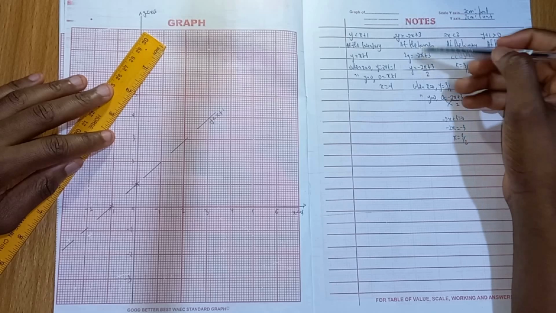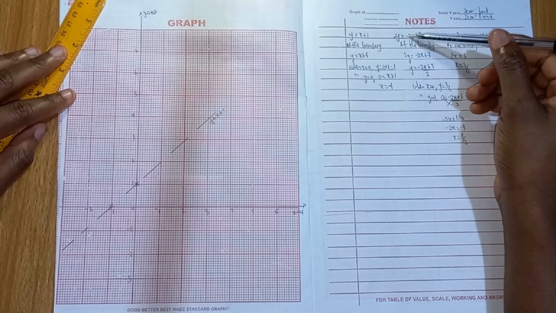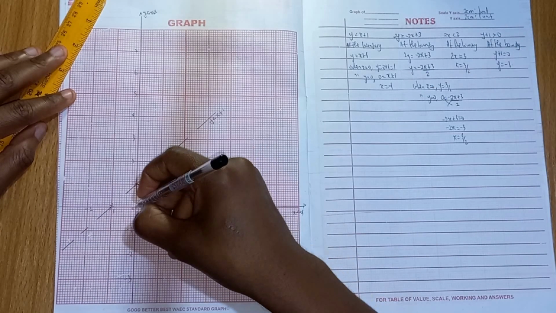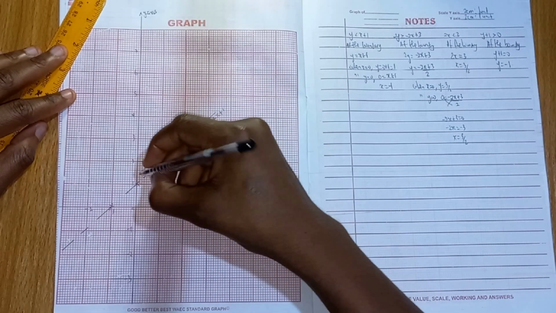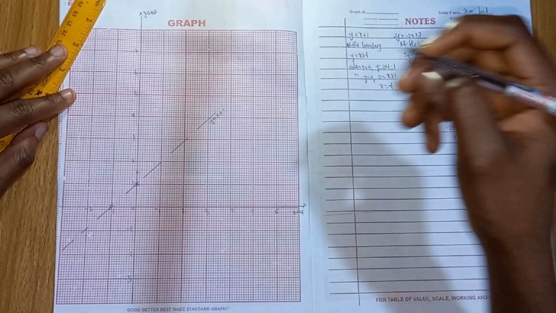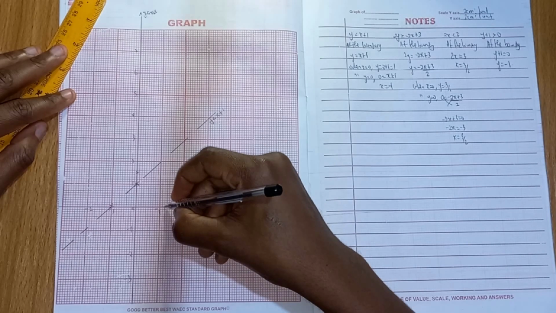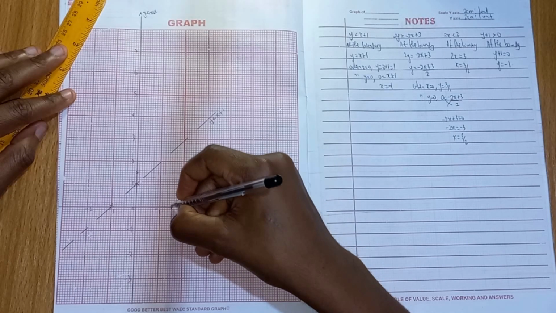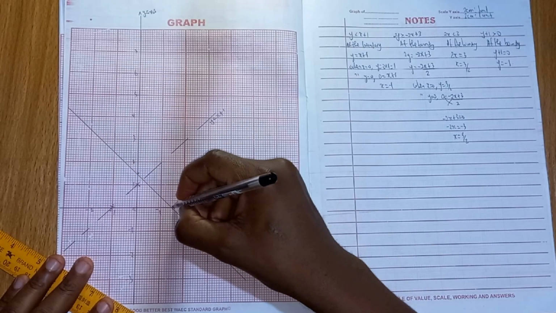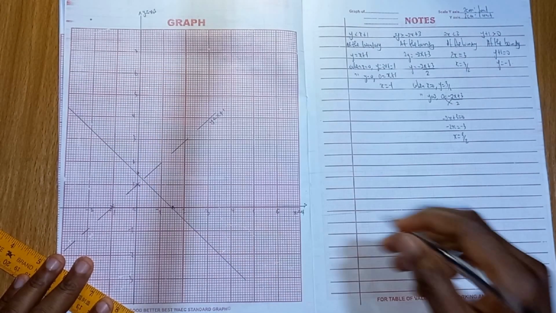And for the next one, which is 2y is greater than or equal to minus 2x plus 3, when x is 0, y is 3 over 2, that's 1.5. When y is 0, x is 3 over 2, so this is 1.5. So I'll join these two, but it's going to be a straight line. I think I may have veered a little bit, but that's fine. You get the idea.